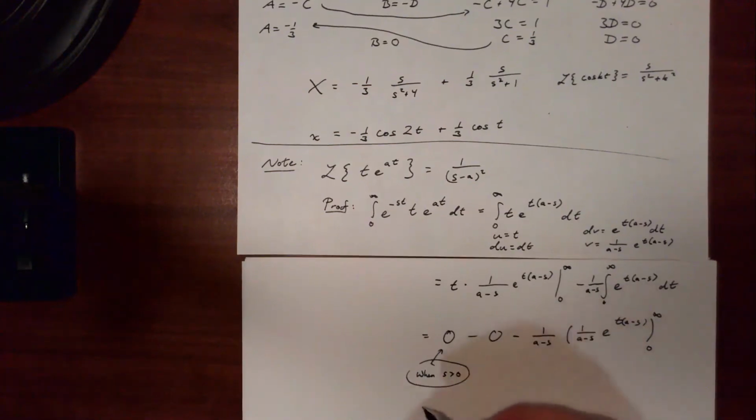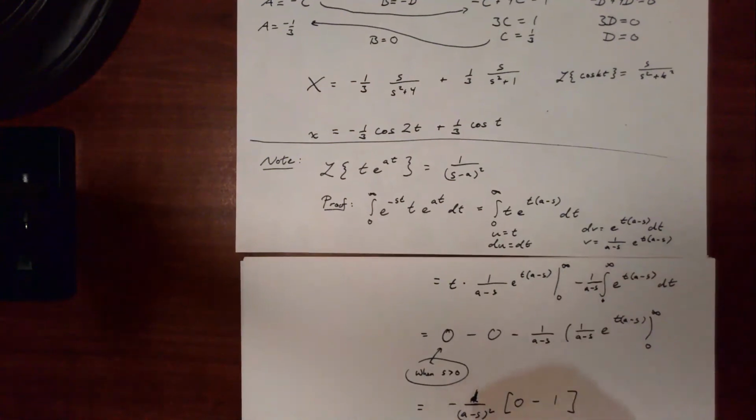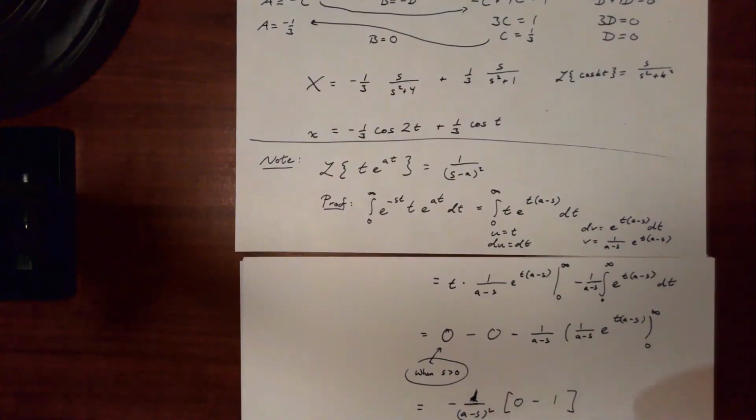And so what's this going to equal? It's going to equal negative 1 over (a minus s) squared, and when we plug in infinity, it's going to equal 0 as usual, minus 1 when we plug in 0 for t. So we get 1 over (a minus s) squared. But it's just a nice little fact.